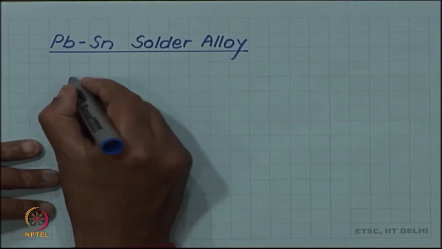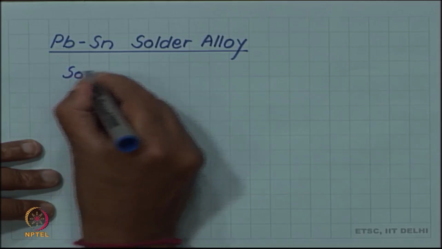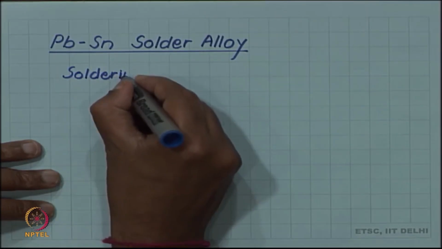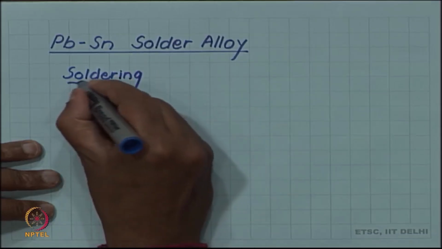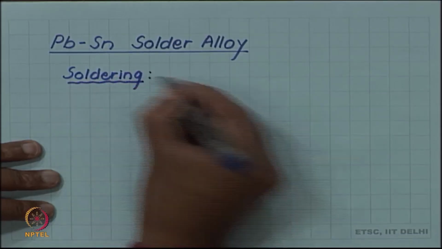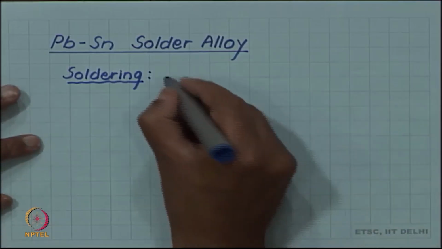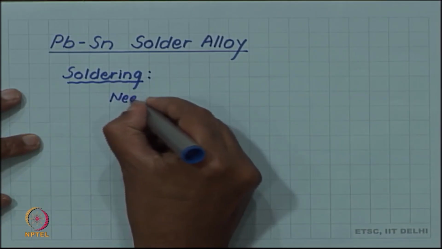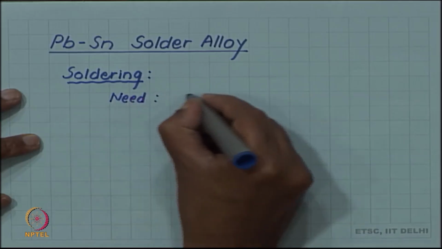So, basically in soldering, if you think of soldering, you need an alloy which can melt easily. So, what you need is a low melting alloy.